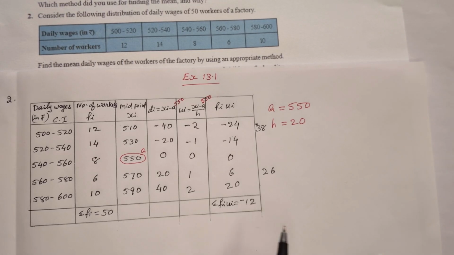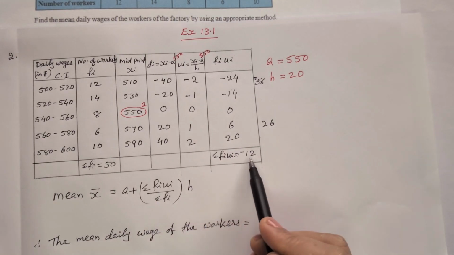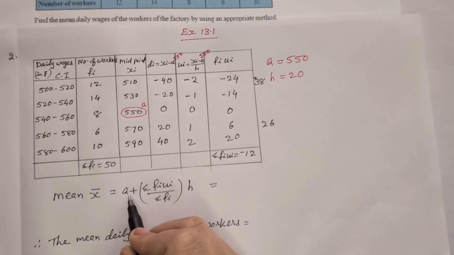Then we can apply this in the formula. This is the step deviation method. Here mean x bar is equal to A plus sigma fi ui by sigma fi, into h. Here we can replace the values.